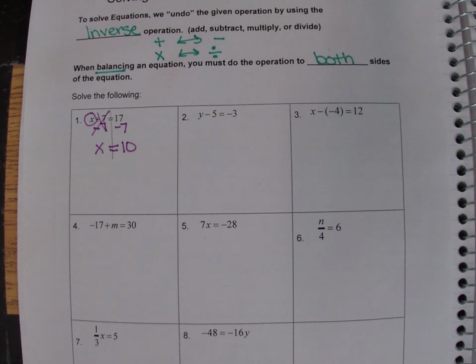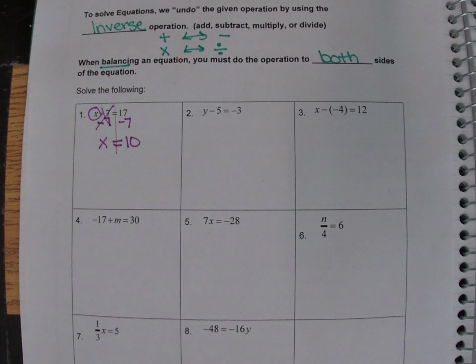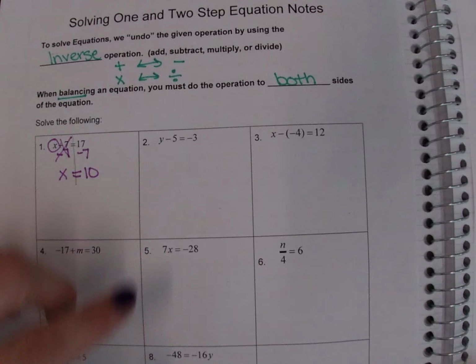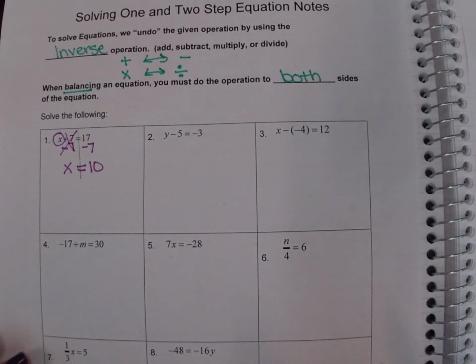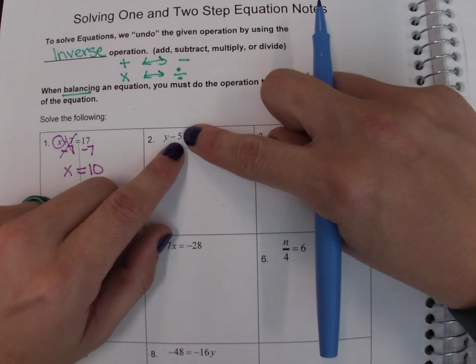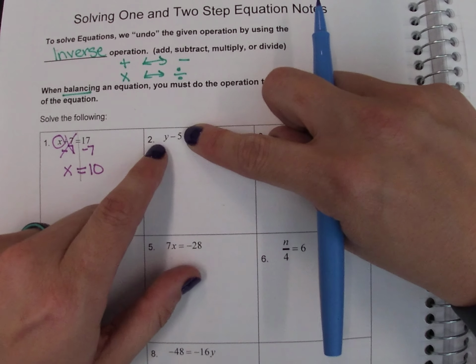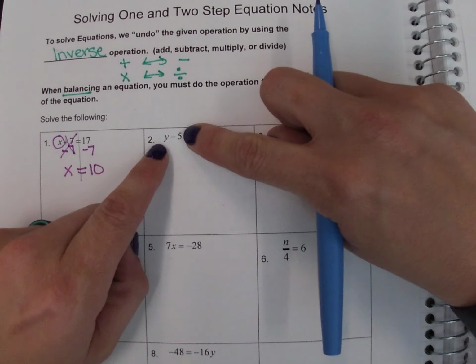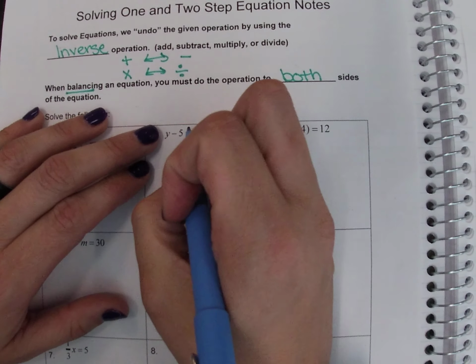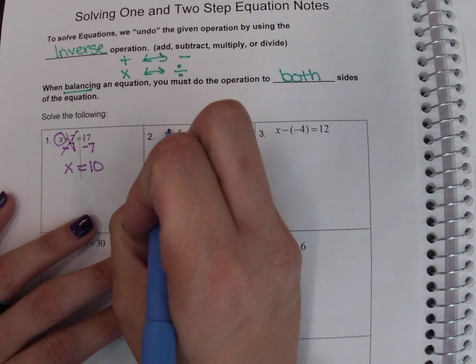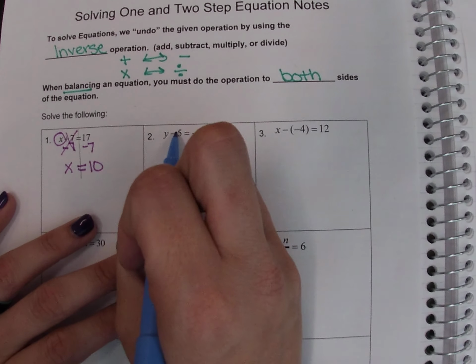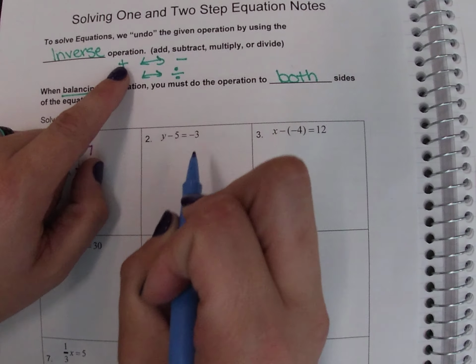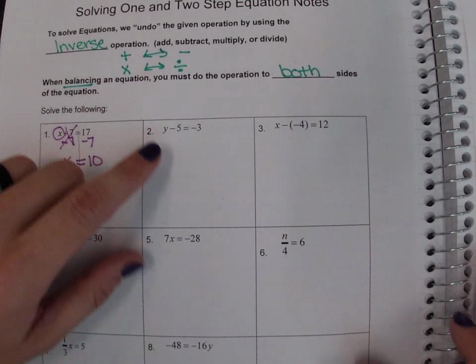We'll see that same thing over here with y minus 5 equals -3. If we want to get this y by itself, we're going to look on that side of the equal sign. The 5 is what's sitting over here with the y. If we want to move this 5, we want to use the inverse sign. This is subtraction, and we undo subtraction with addition.